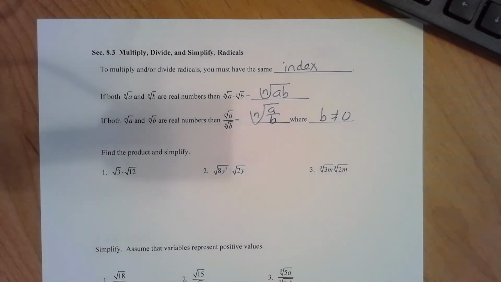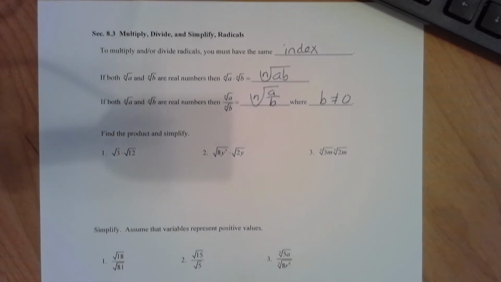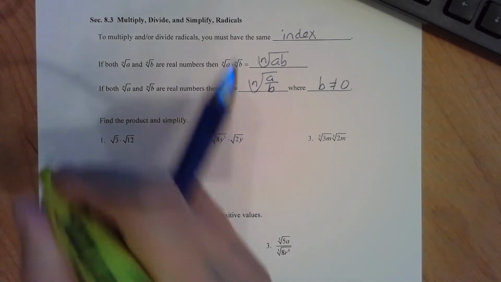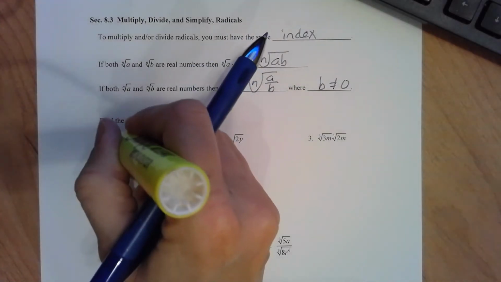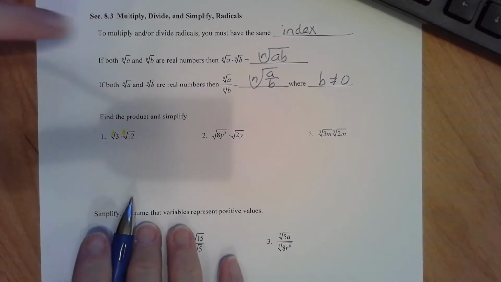Whenever you're trying to multiply or divide, the first thing you want to look for is, do you have the same index? If you do not, then you have to go back to 8.2 and use rules of exponents. But in this section, we will all have the same index. So right now, if you look at the index here, there is no number, but the index is a 2. And it does say find the product and simplify.